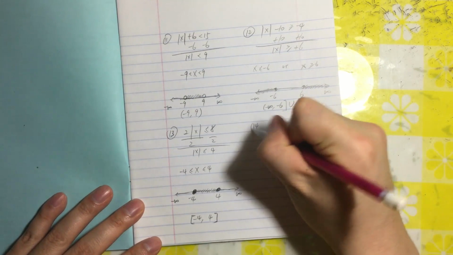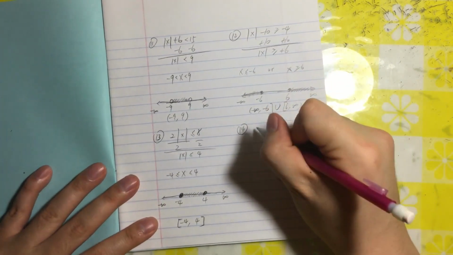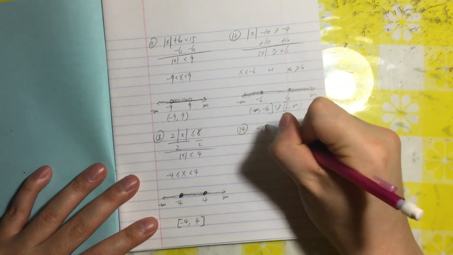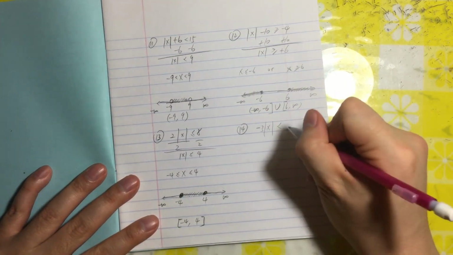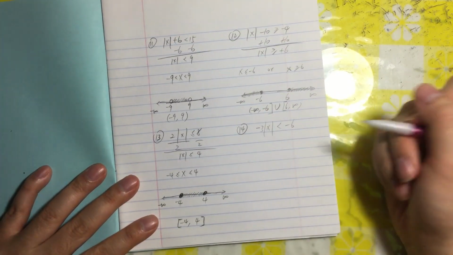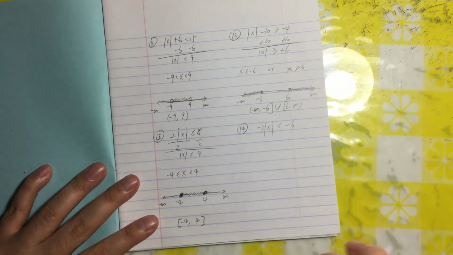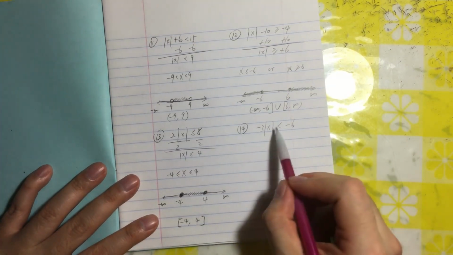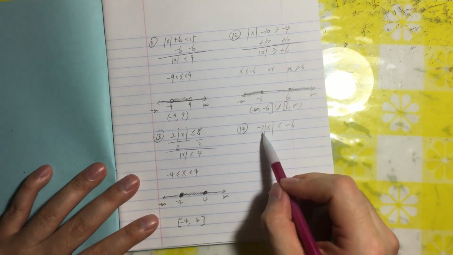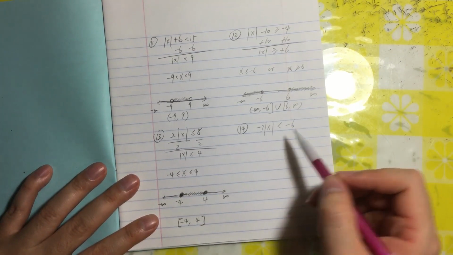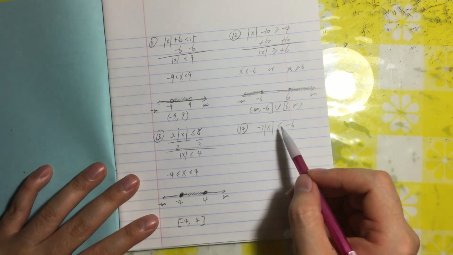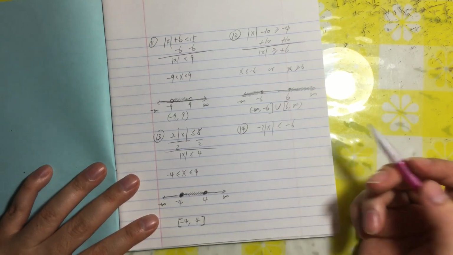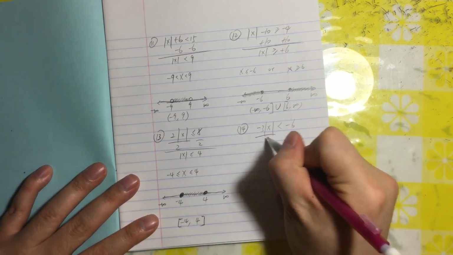Next, -3 times absolute value of x is less than -6. So for inequality that contains absolute value, we try to isolate absolute value first. So here I can divide both sides by -3.